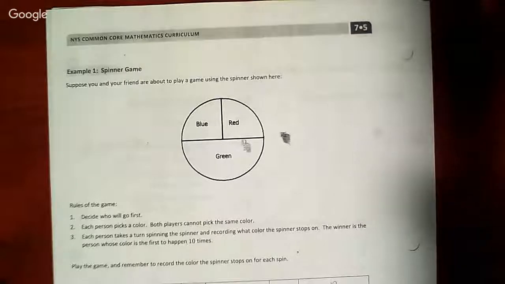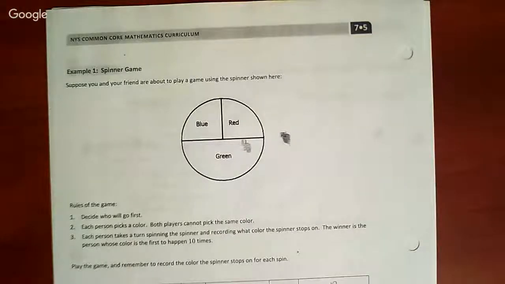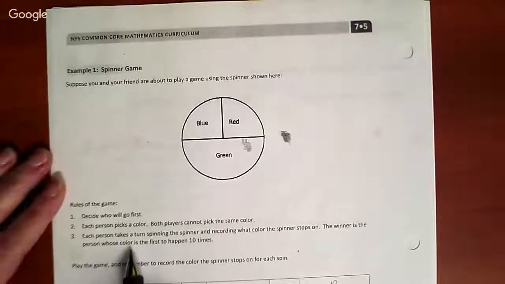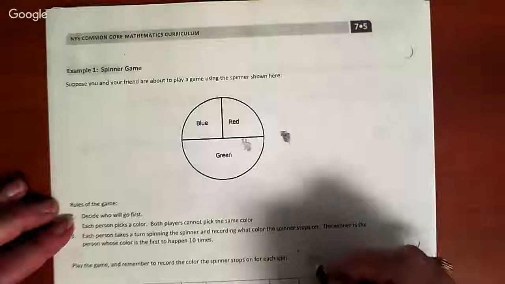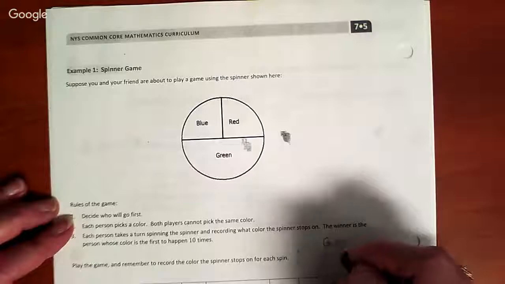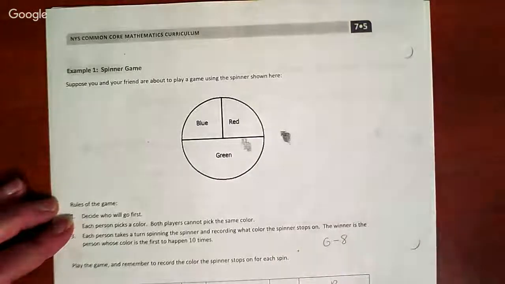All right, so it says play the game. Remember to record the color the spinner stops on each spin. So the first player whose color is the first to happen 10 times. So let's see, we've got 1, 2, 3, 4, 5, 6, 7, 8. So green only ended up 8 times. It didn't even get to 10.